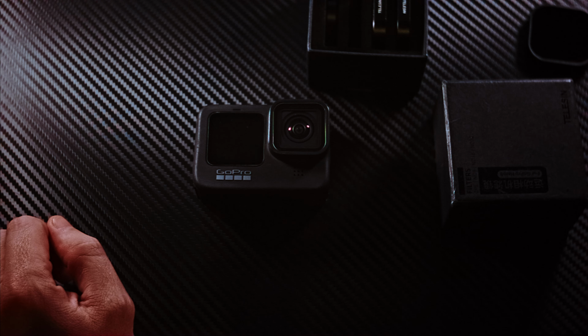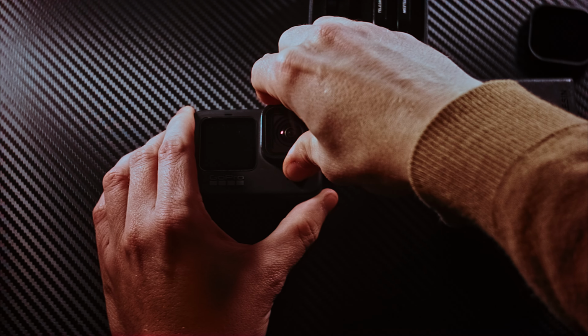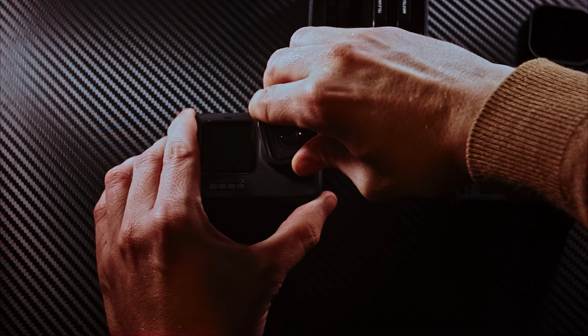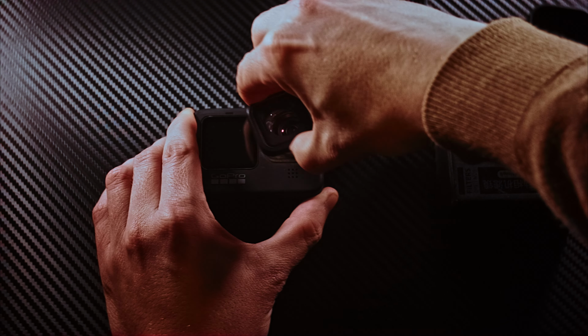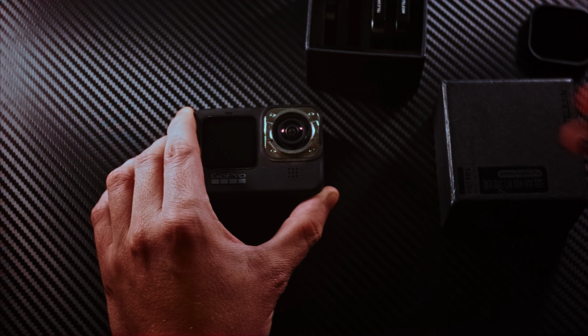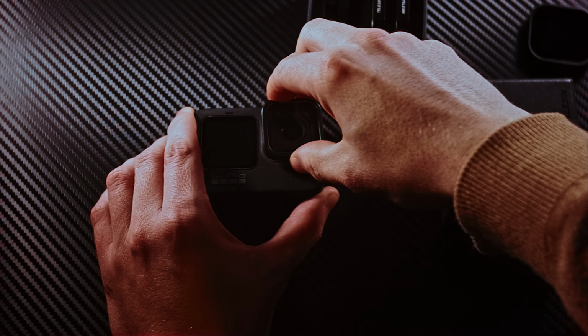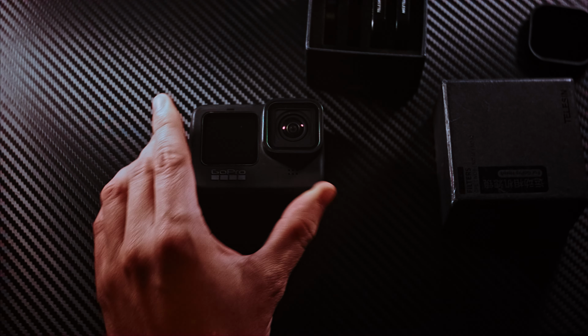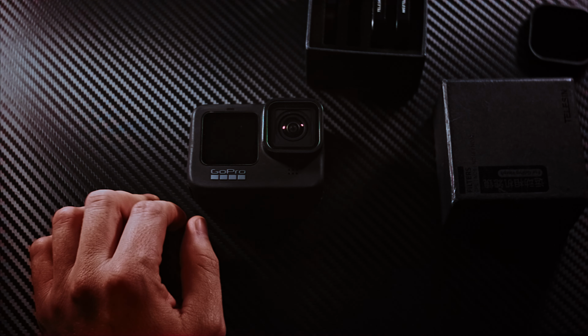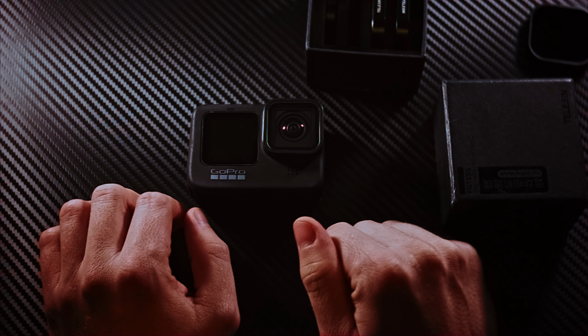ND filters can also be used in place of the foremost lens on GoPro Hero 9, 10 and 11 cameras. The foremost lens of the GoPro camera can twist off and on. These are known as twist-on ND filters.